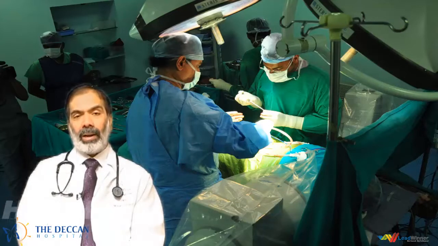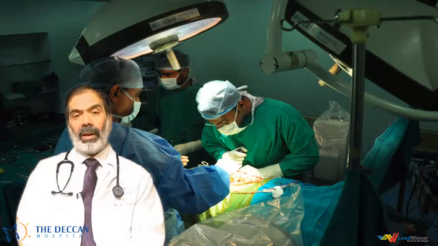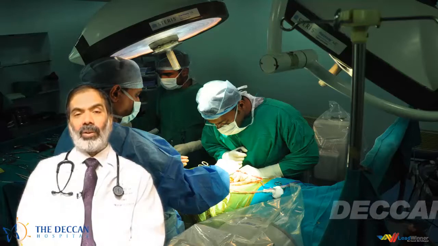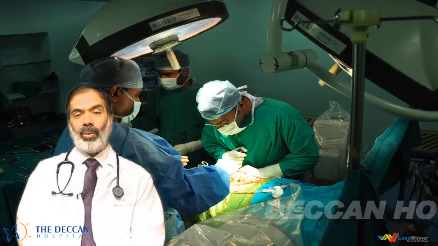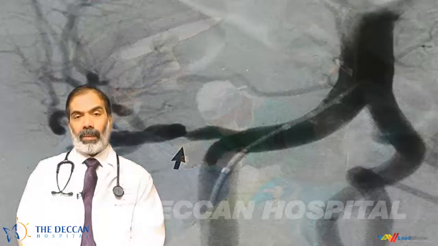A living person can donate a liver. The left lobe of the liver was donated to her husband. The husband, after 4 years, developed kidney failure, and the same lady, his wife, donated one of her kidneys to this person. This is a very unusual case of sequential liver and kidney transplant.